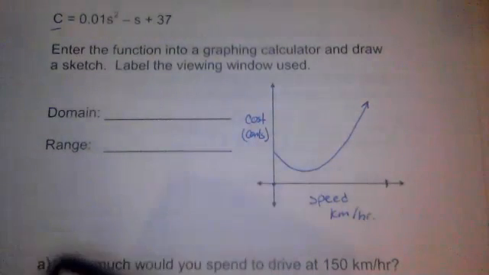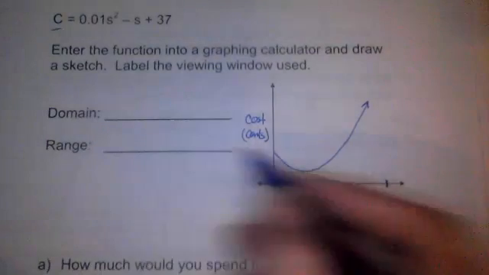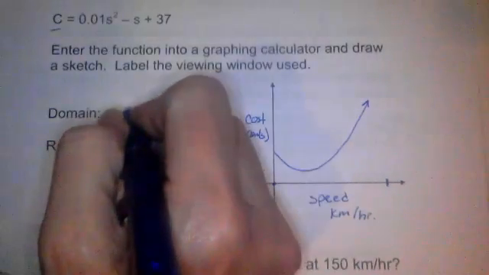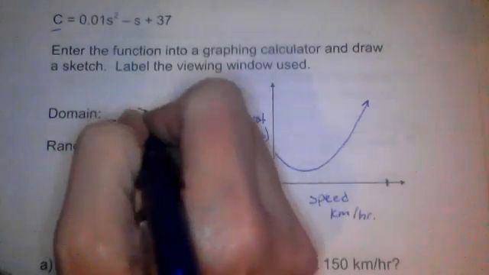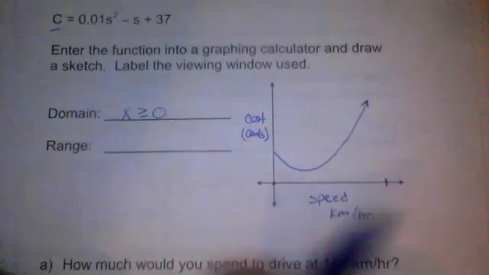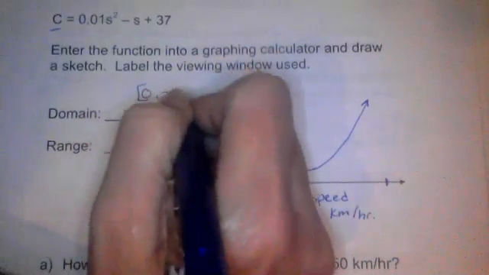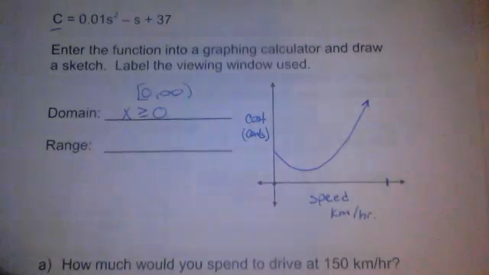And because of that, our domain, we really cannot put an end on. So our domain here is just going to be values greater than or equal to 0 kilometers per hour, or 0 to infinity.